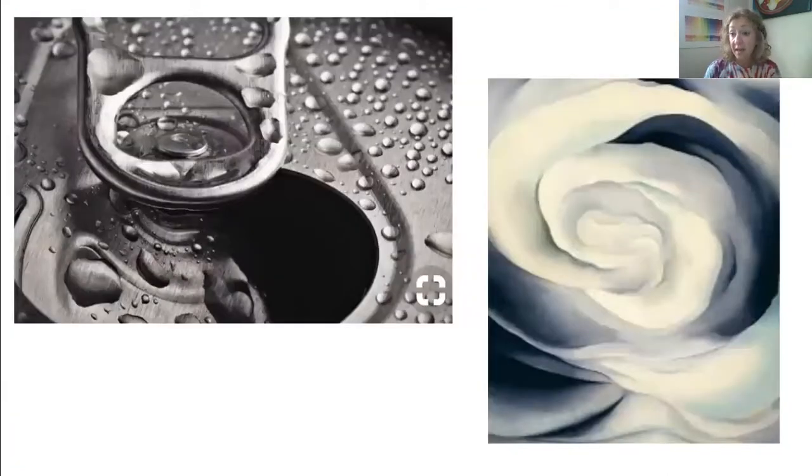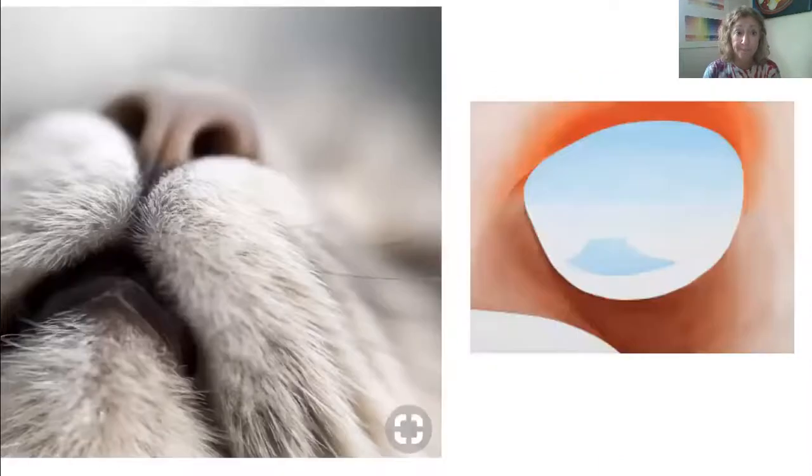You can use a common object like the top of a soda can. This is a zoomed in version of a soda can, noticing some of the water droplets and the composition. And then Georgia O'Keeffe on the other side did a flower, but her composition is similar and her colors are similar to that macro photography soda can.